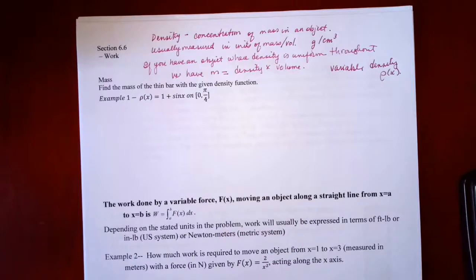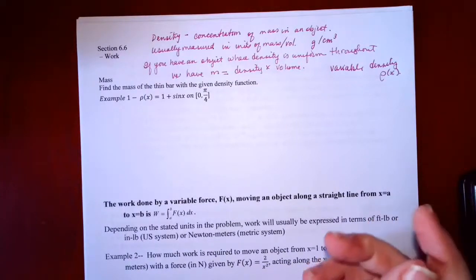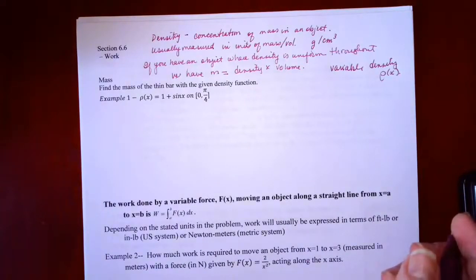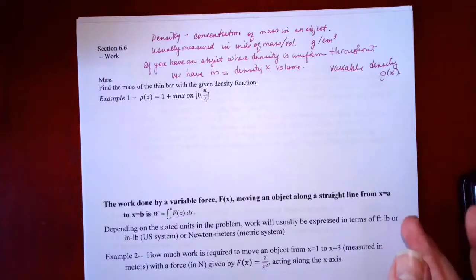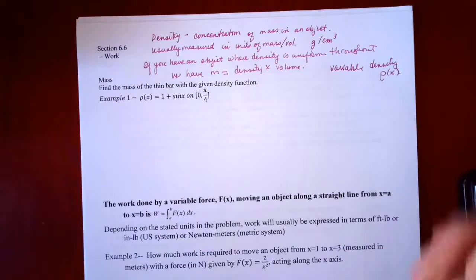Now, we're going to step back just a little bit. Instead of just talking about volumes, right now we're going to look at mass calculations for objects that can be considered line segments. So we're going to take it down from a three-dimensional object to basically a one-dimensional line segment.